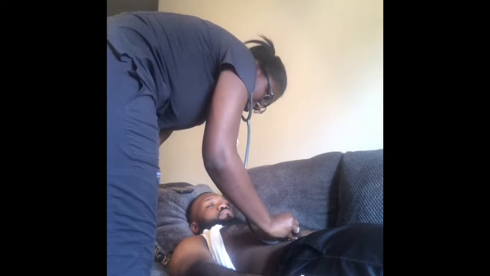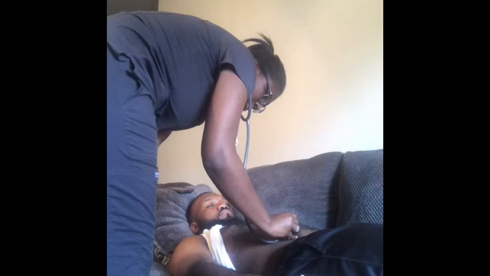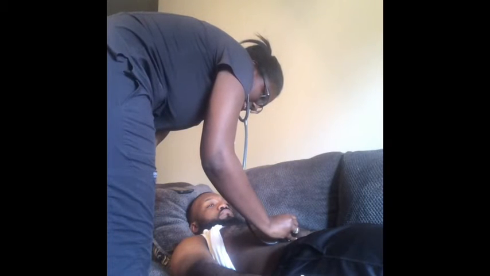No abnormal bowel sounds present in the left upper quadrant. No abnormal bowel sounds present in the left lower quadrant. And no abnormal bowel sounds present in the right lower quadrant.